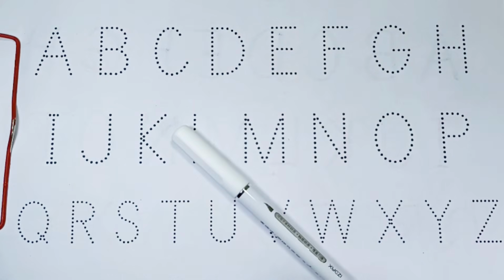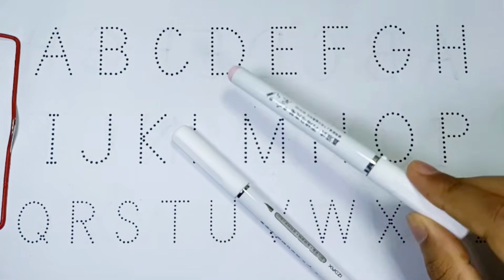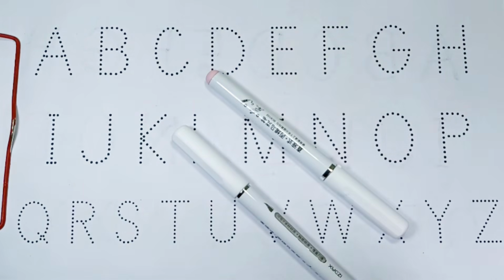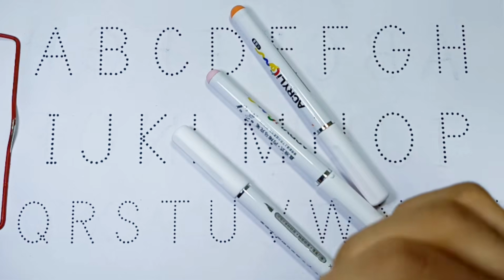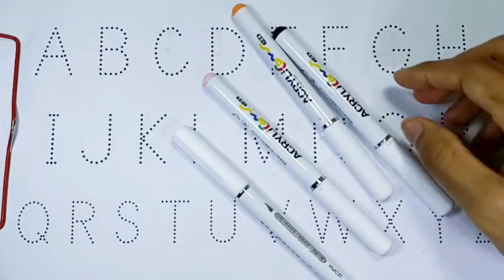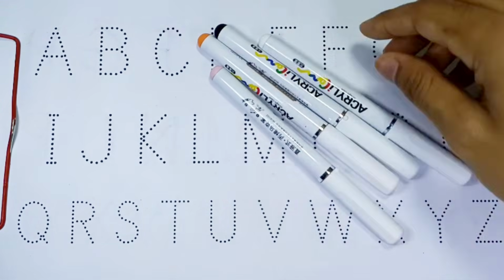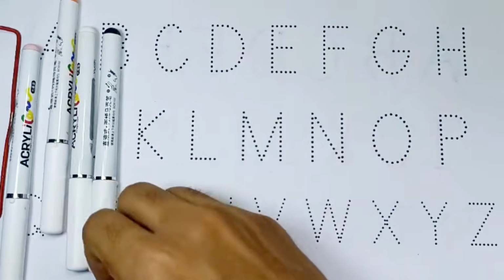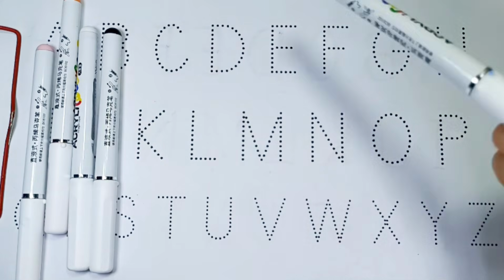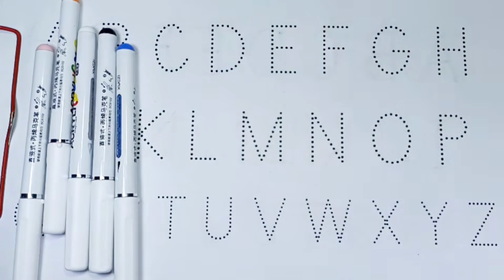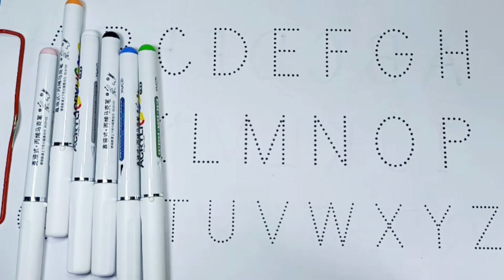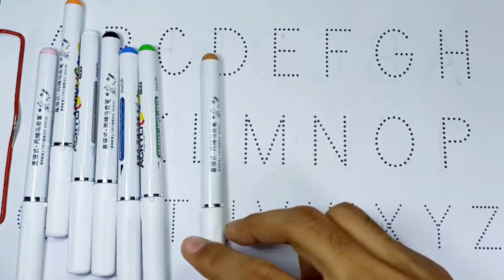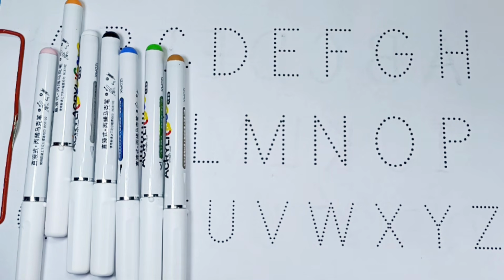White color, kids. The next one is pink color. The next one is orange color. And the next one is black color. Stay with us. Black color. Kids, the next one is blue color. Green color. Kids, the next one is yellow ochre color. Nice colors. Stay with us.